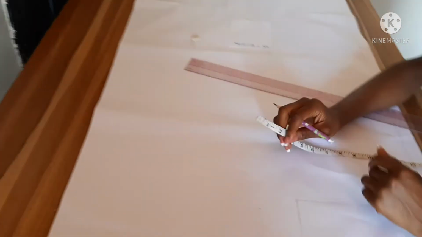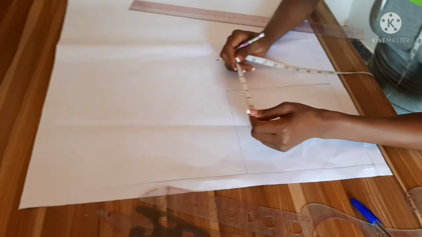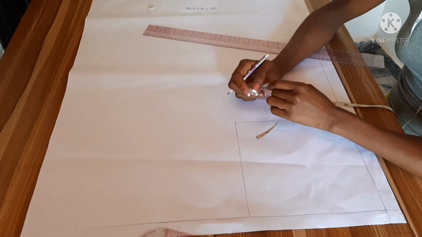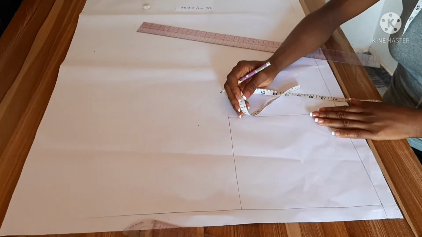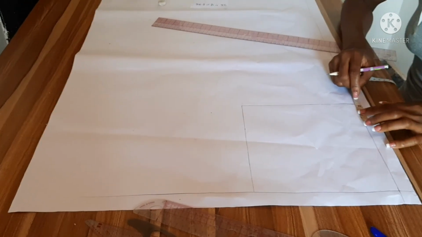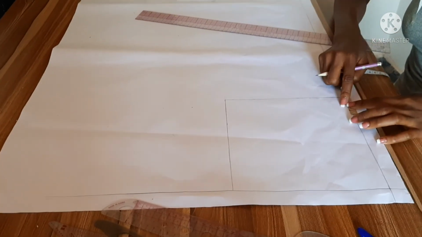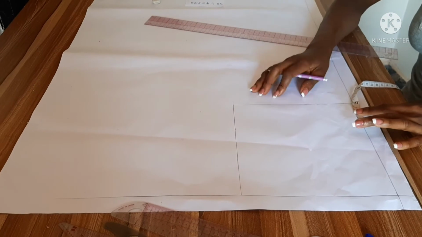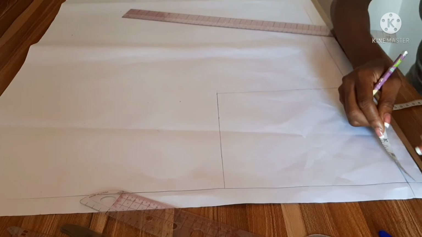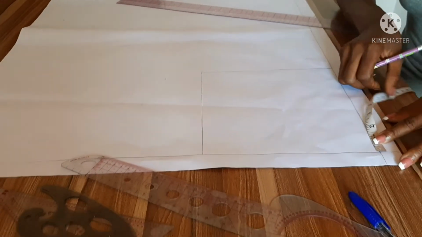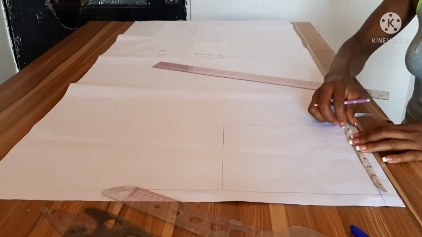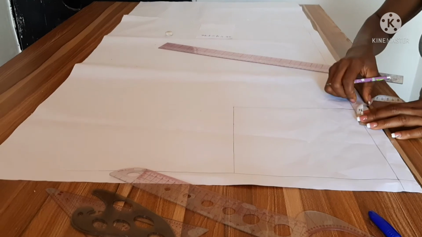To get your hip line length, if you forgot to take the hip line length on your client's body, if the person is a slim size, just go up by 2 inches from your crotch length mark. If the person is a plus size, just go up by 2.5. But I took my client's measurement and it's 7 inches, so I'll just mark 7 inches. Even if you still go up by 2 inches, it's still going to fall on that 7 inches.